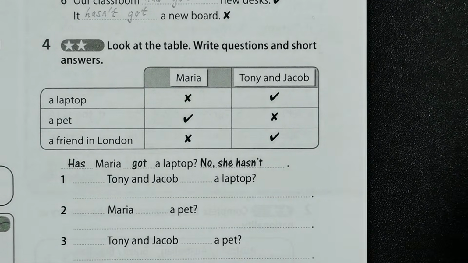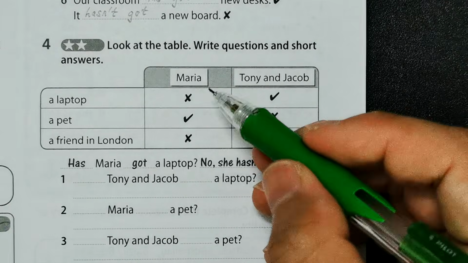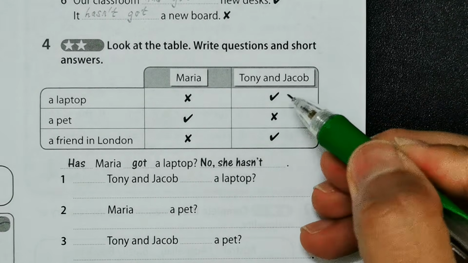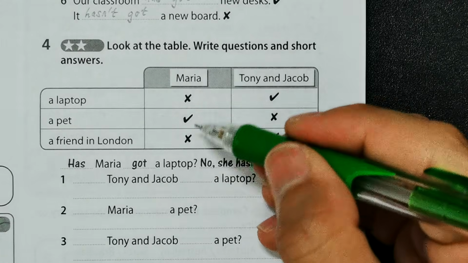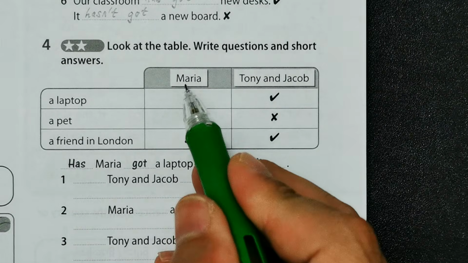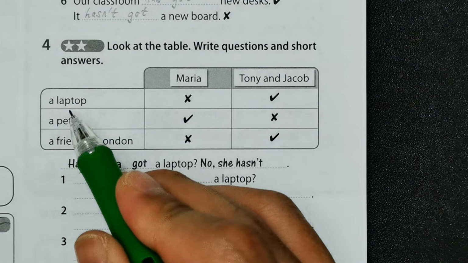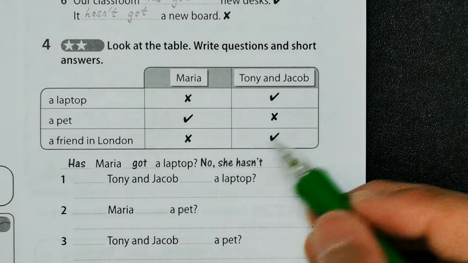So number 1, if you study carefully, we have Tony and Jacob for this column. So this Maria, we have this, so she doesn't have a laptop. So you need to study this one.